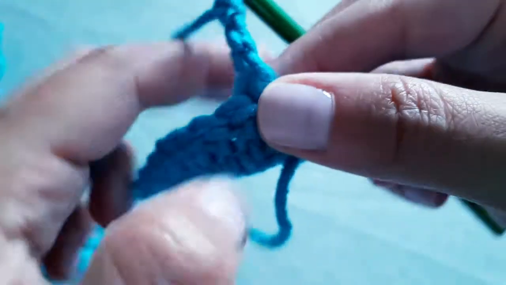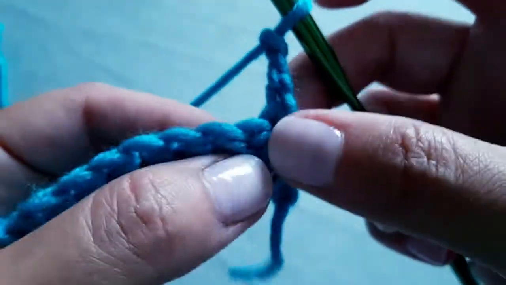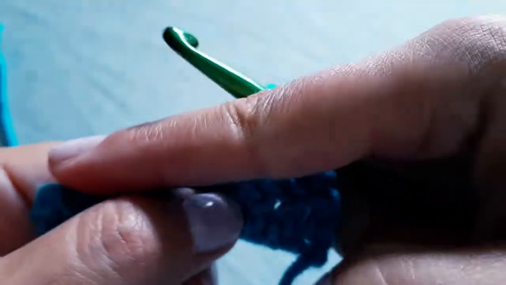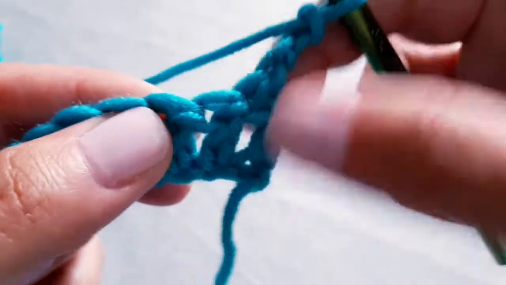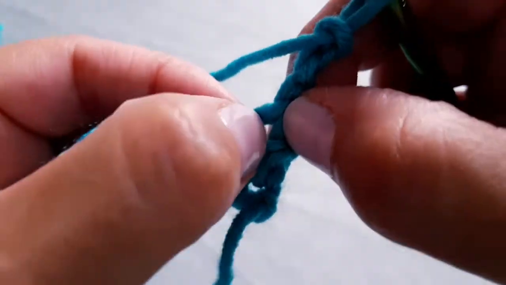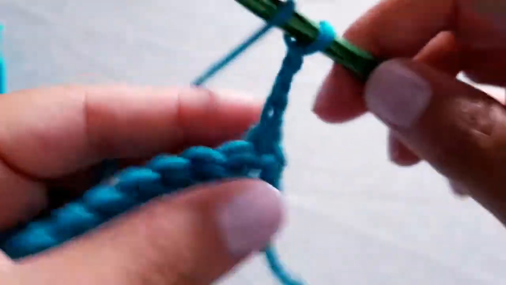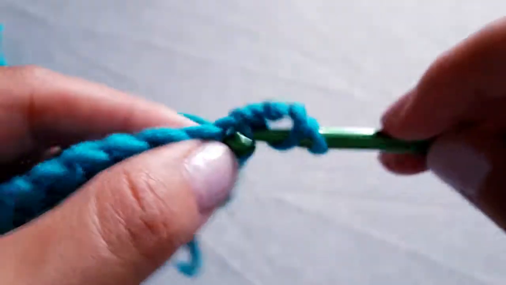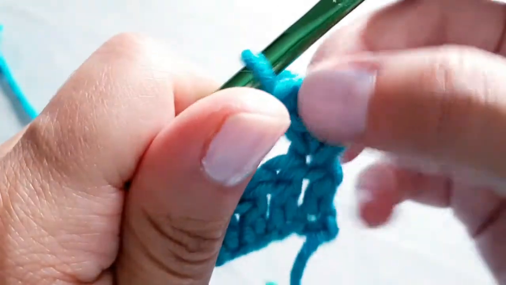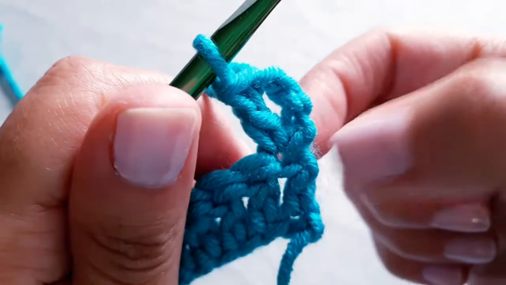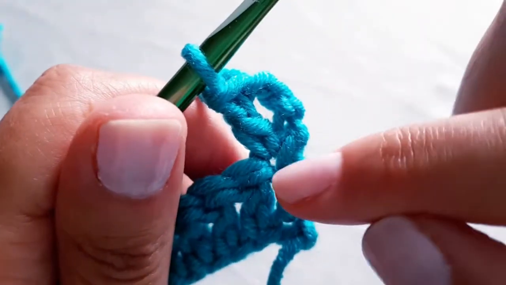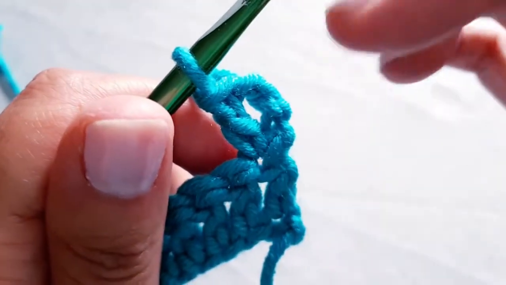So if I turn my work and I'm getting ready to double crochet across, sometimes people will open up the work and go, oh, I see, there's a stitch right there, which is very true. But if I were to work into this stitch, what I've now done is something called an increase. And an increase is when you create more than one stitch because of working into the same stitch.